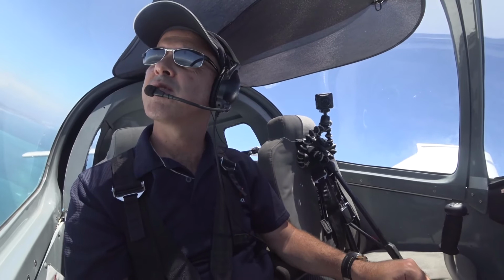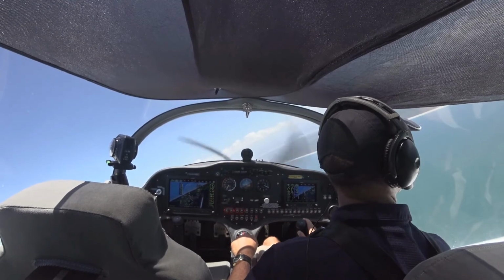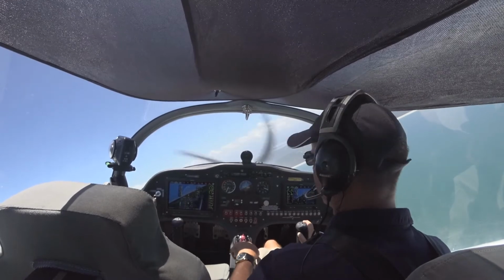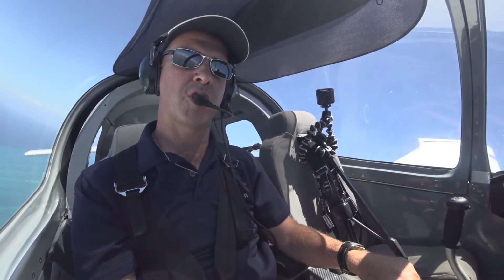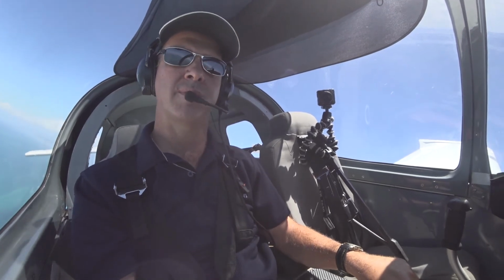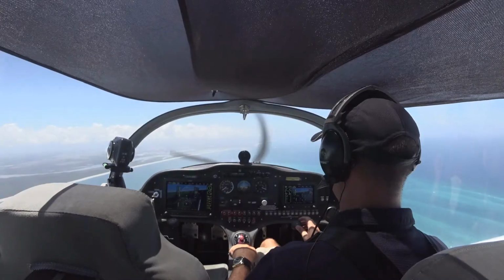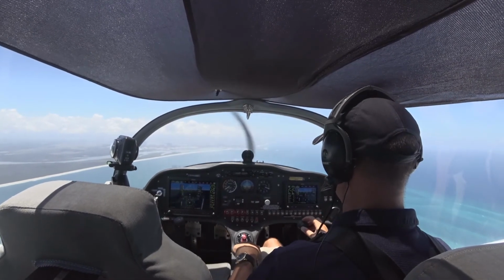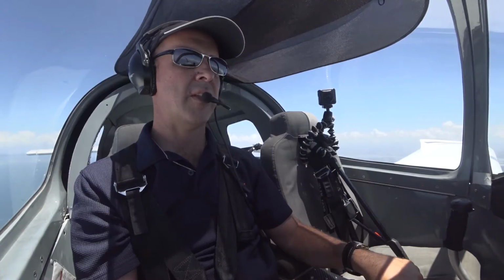Okay, we're now going to look at the effect of trim on the aircraft. So a lot of people get worked up with the trim, but the trim is very straightforward. The trim is there to make the pilot's job easier, to relieve the pressure on the control column or control stick. On this Sling aircraft we have an electric trim. The button on the front of the control is trim down, and the button on the back of the control stick is trim up.